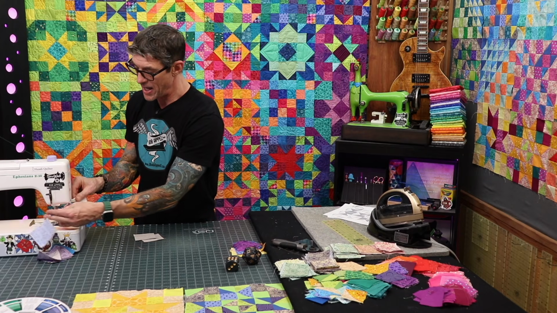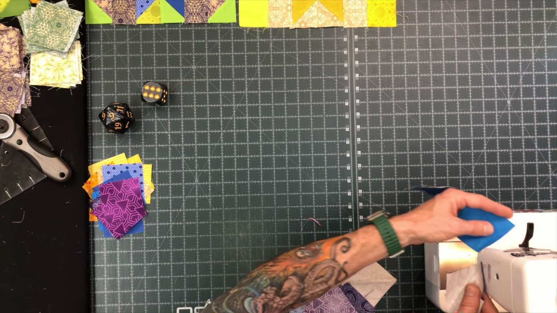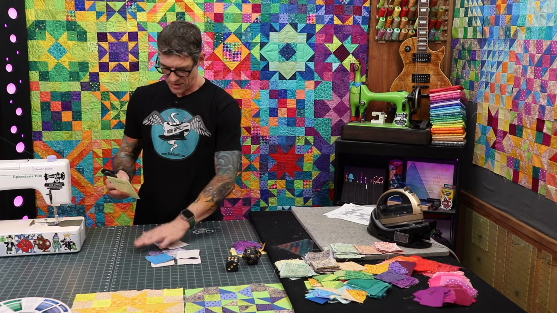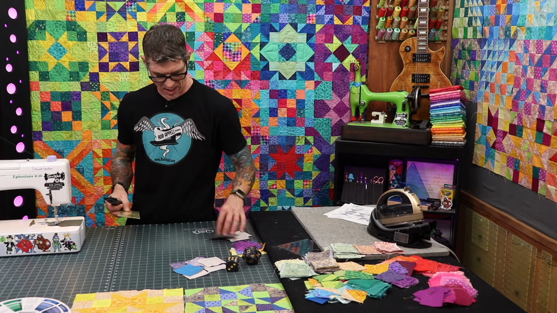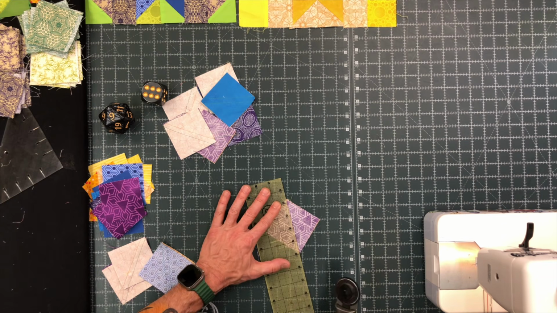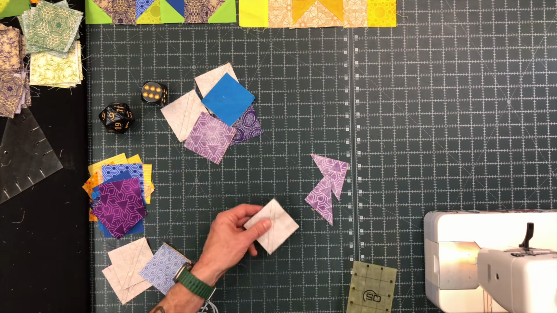And now I'm going to go ahead and slice these all to separate them into the units of the half square triangles. I'm just going to go ahead and use my ruler to protect my hand. And we don't have to have a perfect 1/4 inch between because we will go ahead and trim these down.